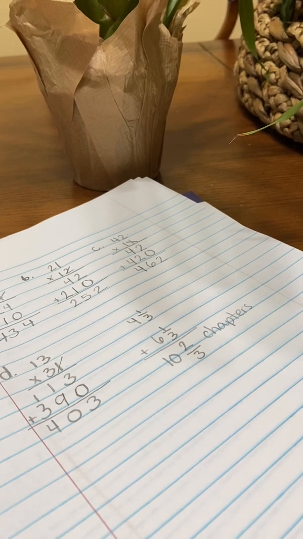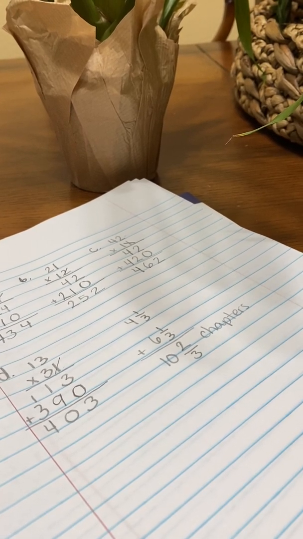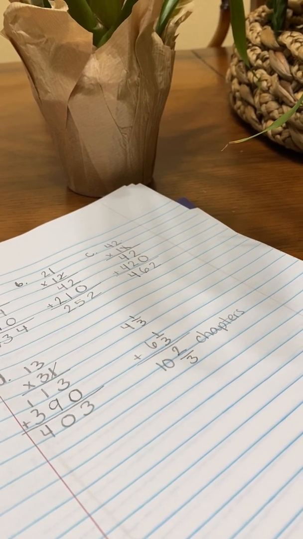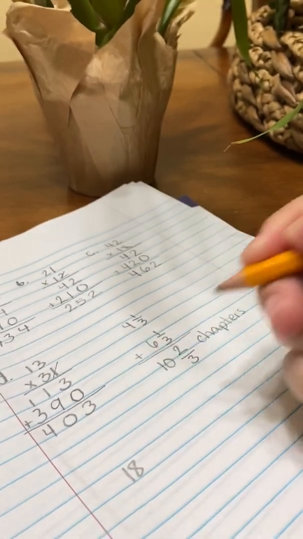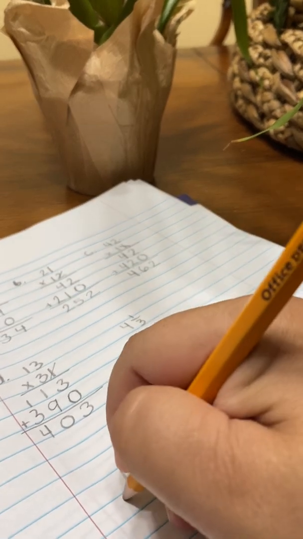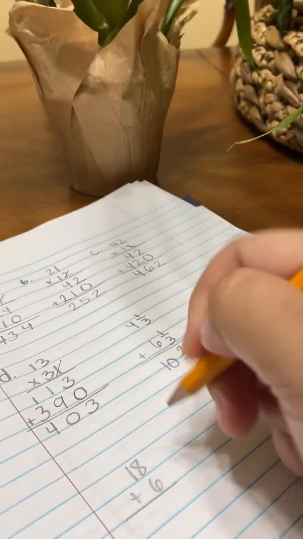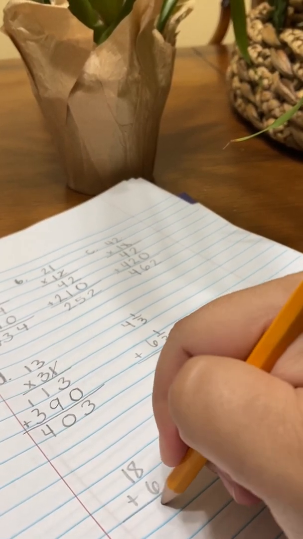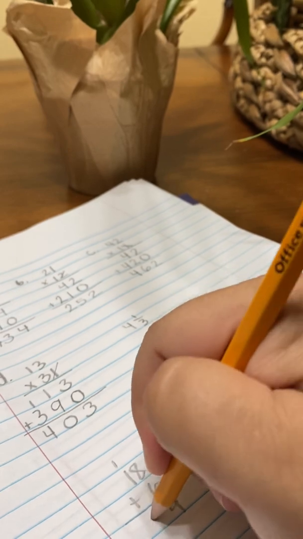There were 18 children in Jacob's Sunday school class. There were 6 more children in Mason's Sunday school class. So first we found out that there's 18 in Jacob's and 6 more in Mason's, which is plus because it means more. So 8 plus 6 is 14. 1 plus 1, 2.